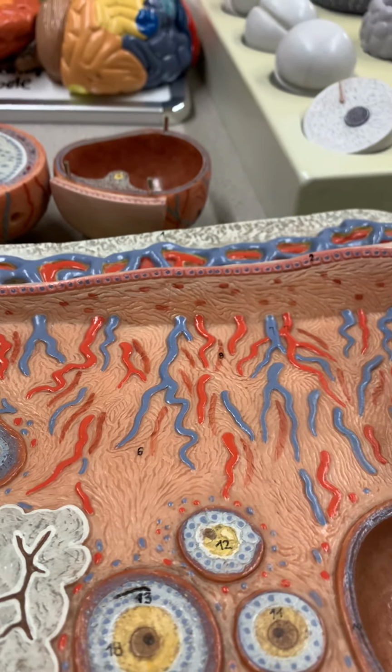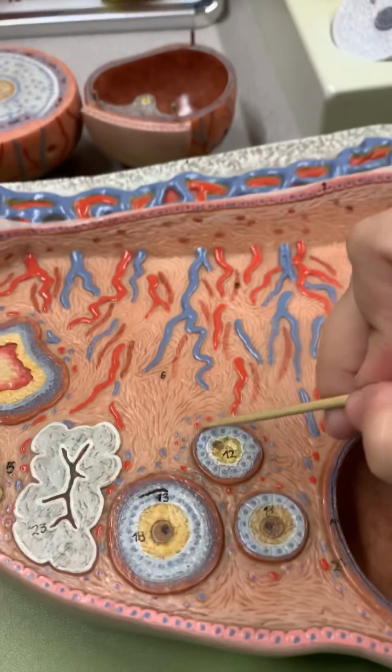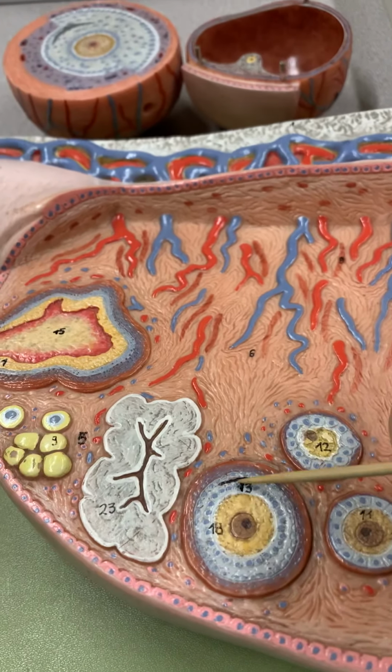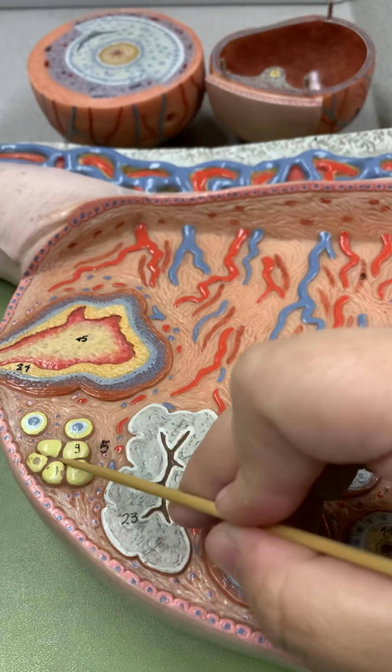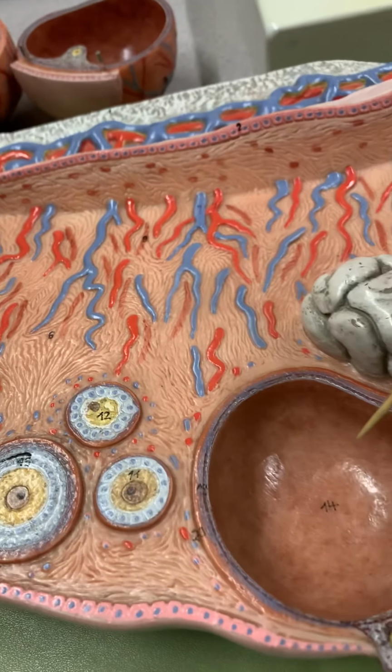So I guess I should clarify, these structures here are follicles, just at different stages, right?